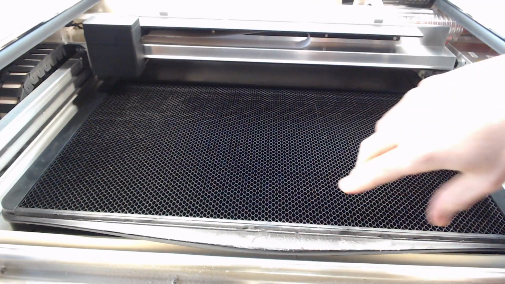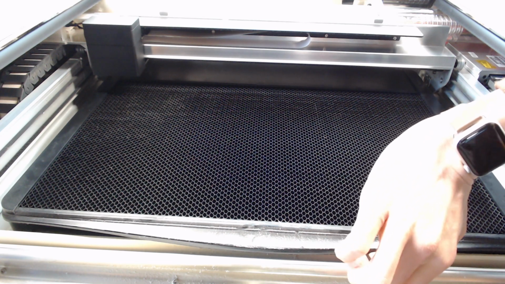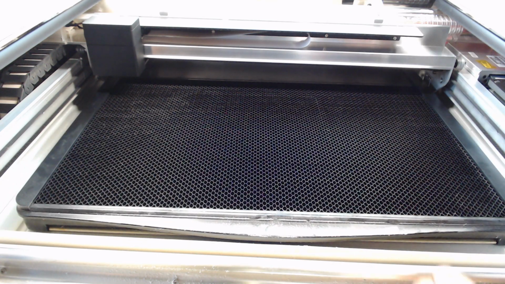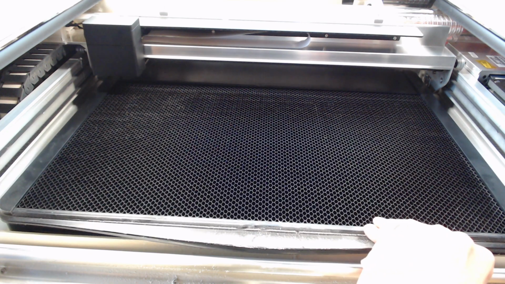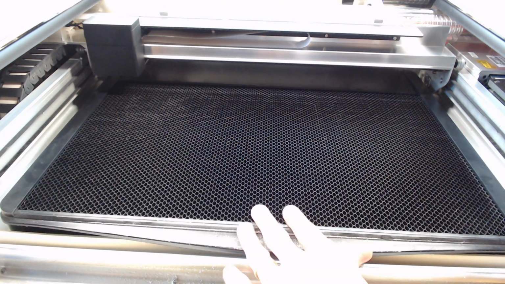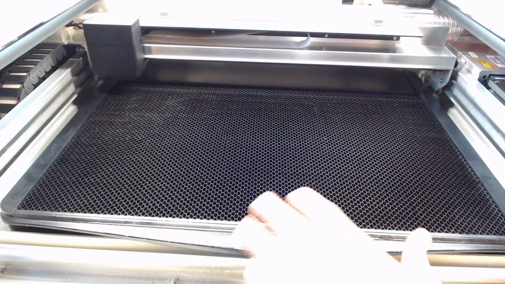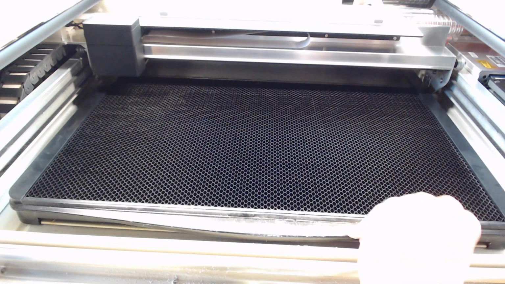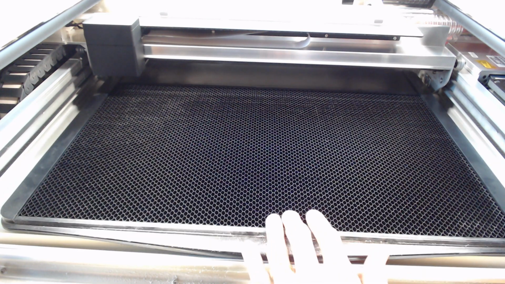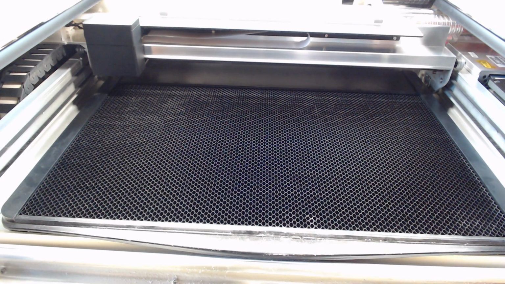So right here, this is a crumb tray. All this does is allow excess material to fall through. And it should be kind of in here a little bit more precisely than that. There we go. Now it's locked and loaded.